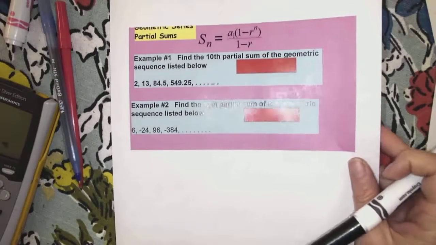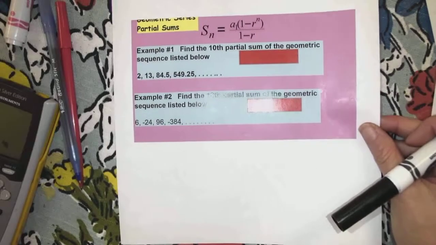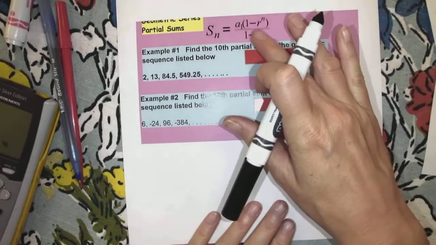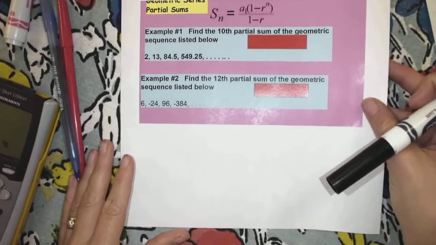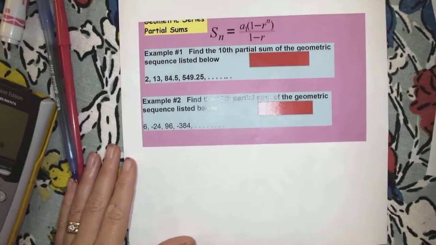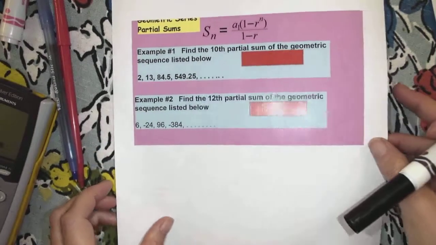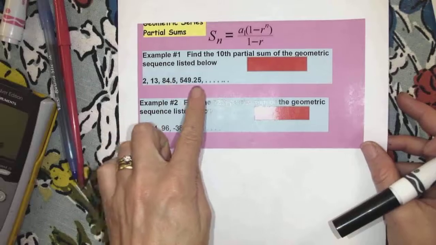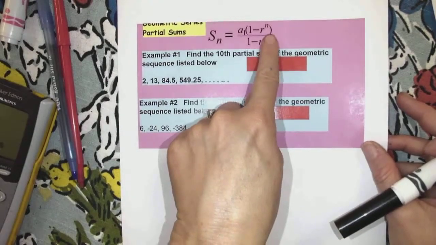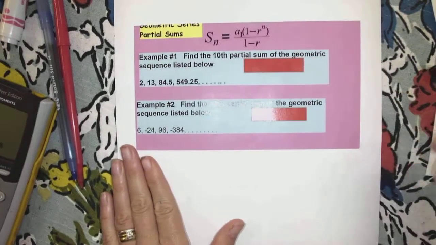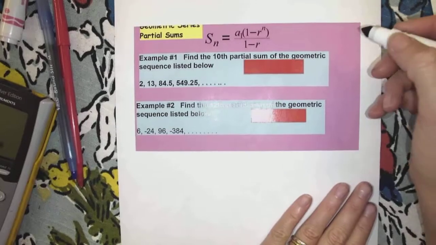Next, I want to do two examples with geometric partial sums. You'll see I have the formula up here at the top. Zoom in a little bit so you can read a little easier. Okay, I look at these sequences right here, and I can easily find the three things that are variables in our formula.